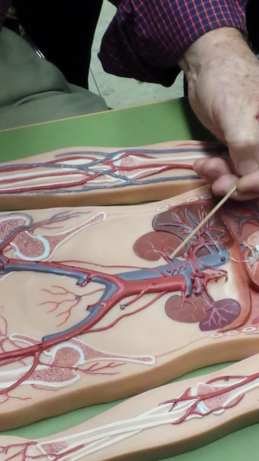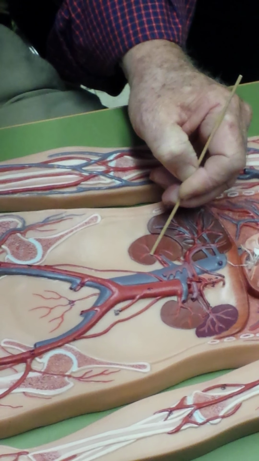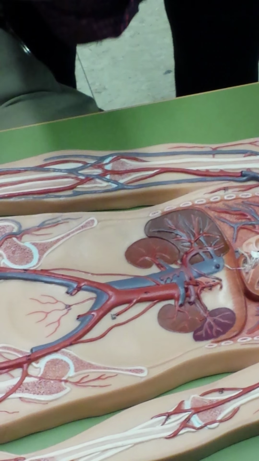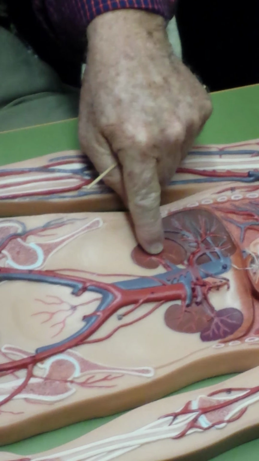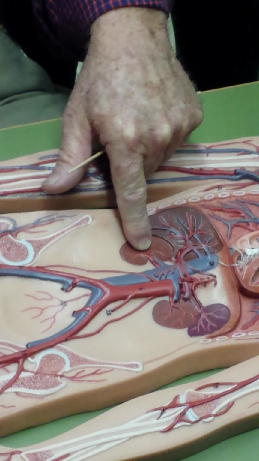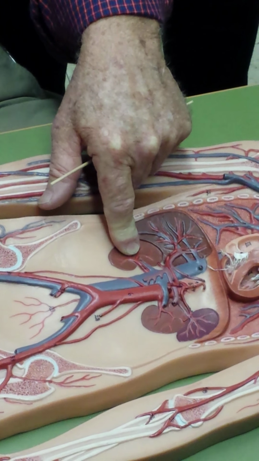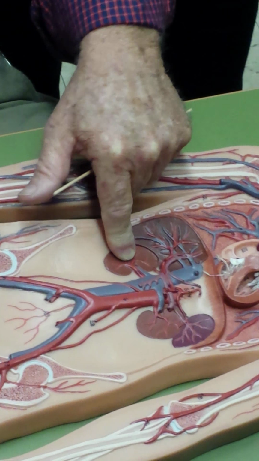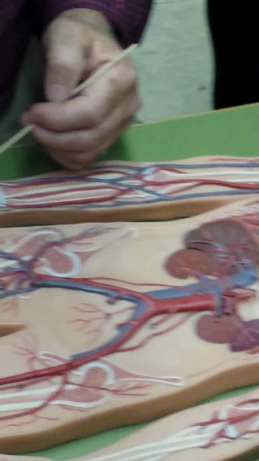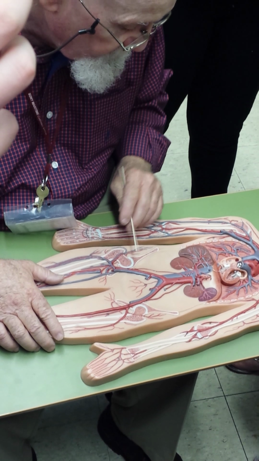Renal. Renal breaks up into segmental and then interlobar. I'll only go as far as segmental on this test. For the kidney, you're going to have to know the blood flow in and out of the kidney. You're going to have to know the flow of urine through the kidney, out of the kidney, and ultimately out into the universe. For this test? Not for this test. Okay? Not for this test.